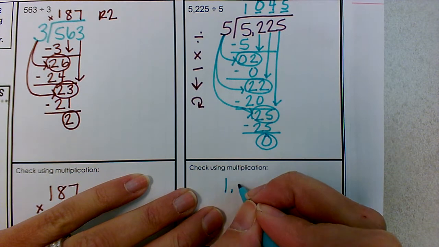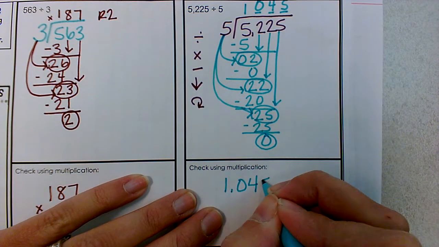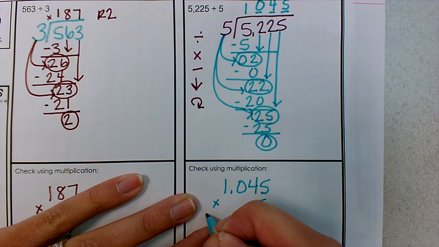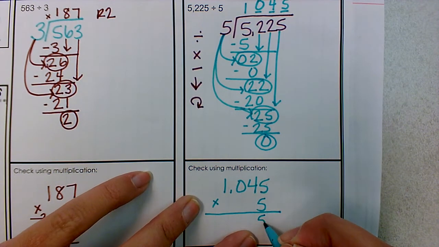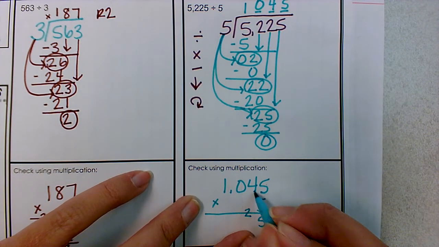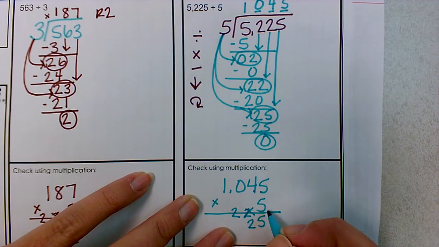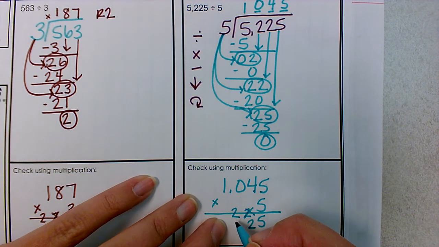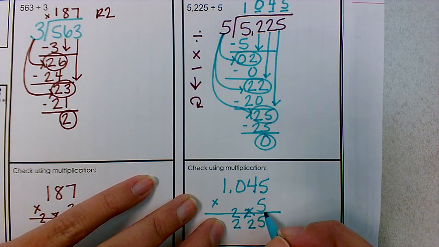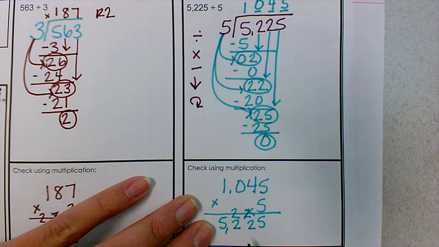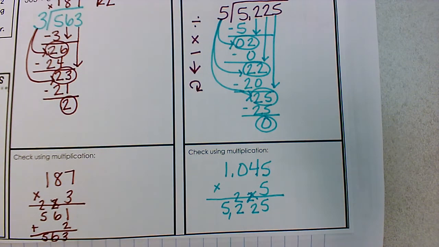And my quotient is 1045. And I'm ready to check my work. Times 5. 5 times 5 is 25. 5 times 4 is 20 plus 2 is 22. 5 times 0 is 0 plus 2 is 2. 5 times 1 is 5. And I check out with 5,225.